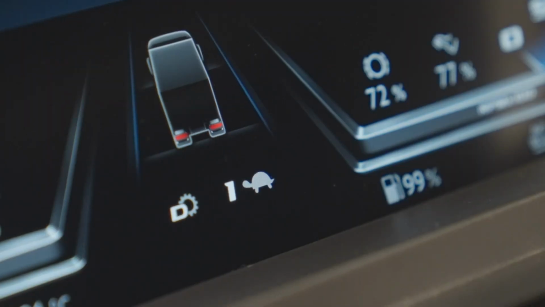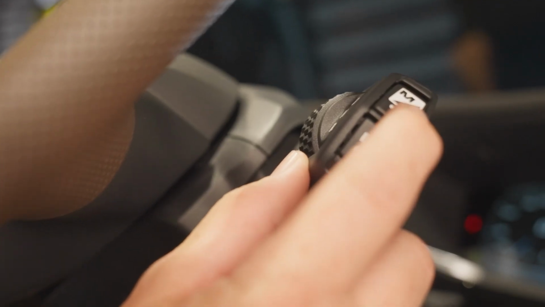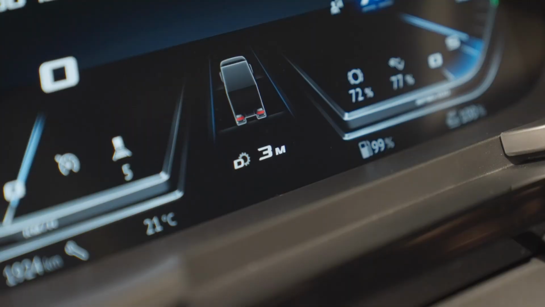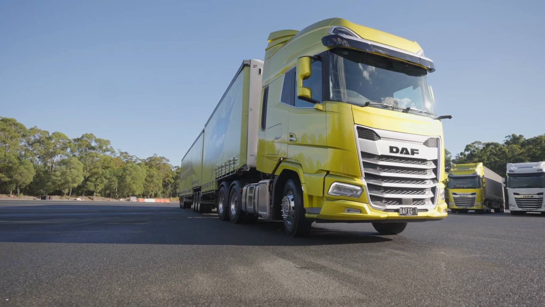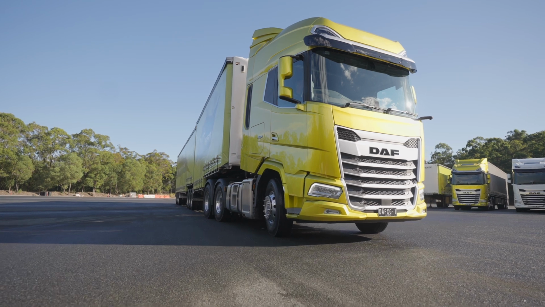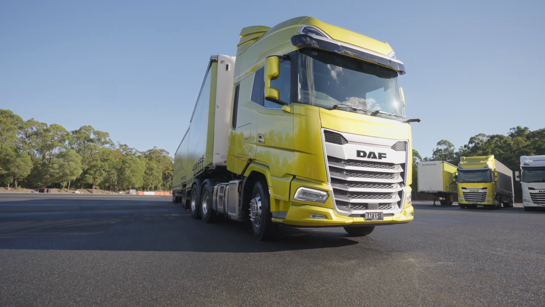Maneuver Mode is not a low gear. Maneuver Mode and Urge to Move can be activated by holding down this button for 2 seconds. The turtle icon will appear on the display. Now, when you remove your foot from the brake pedal, the truck will move slowly forward or backwards up to 4 kilometres an hour. This is perfect for reversing or positioning your combination.